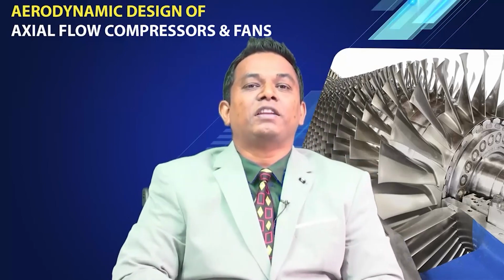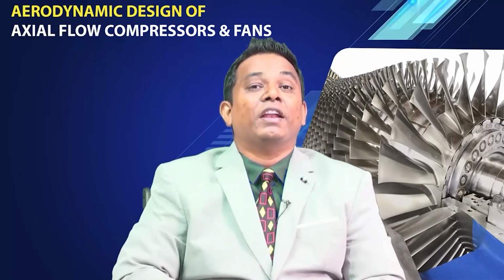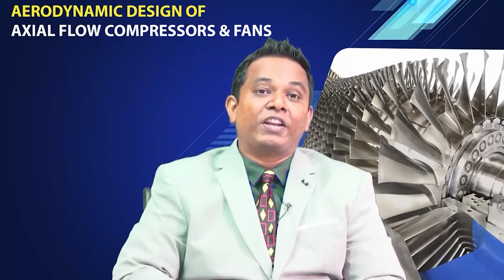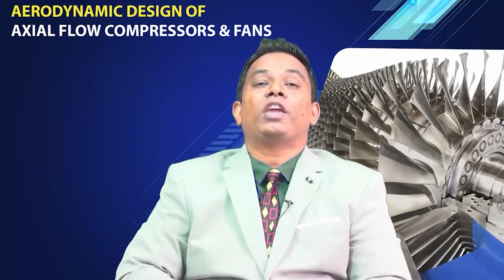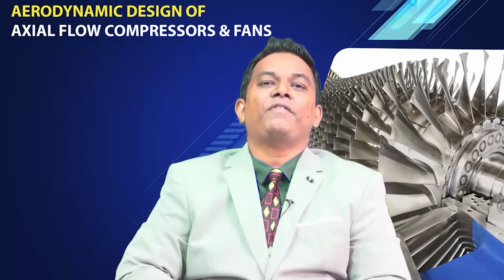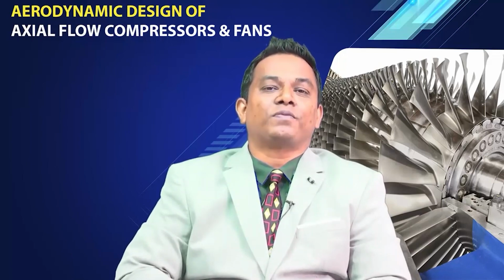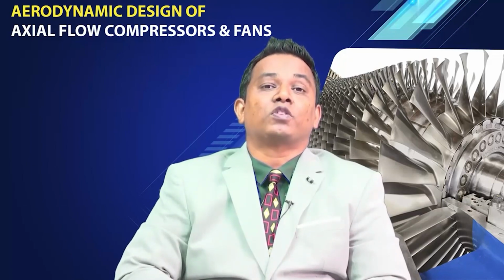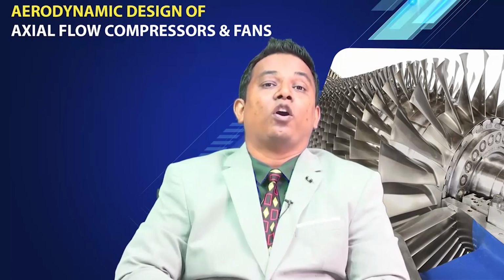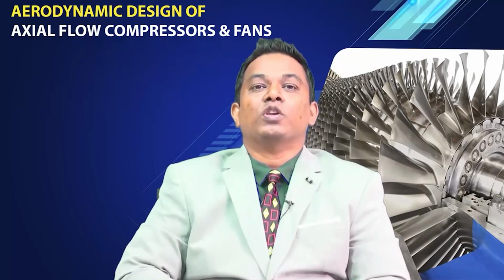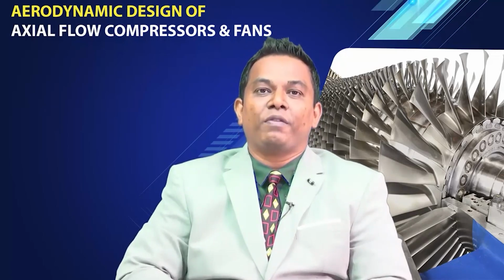Then we discussed different kinds of convergence criteria that we need to keep an eye on. And finally we discussed the different kinds of software used for solving, meshing, or post-processing. So here we are stopping.